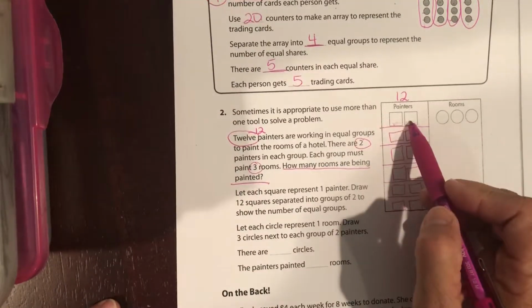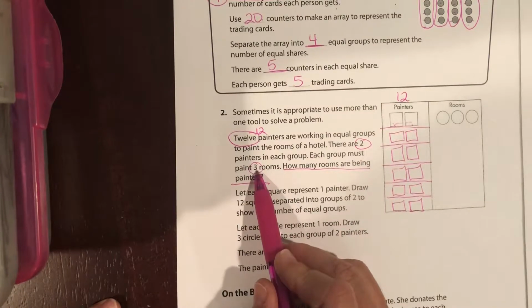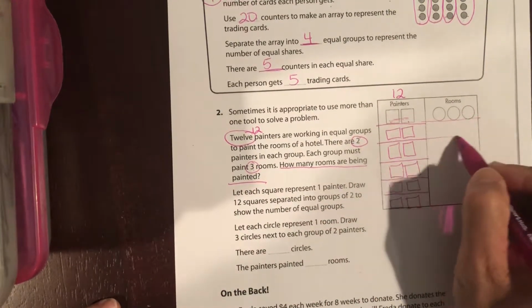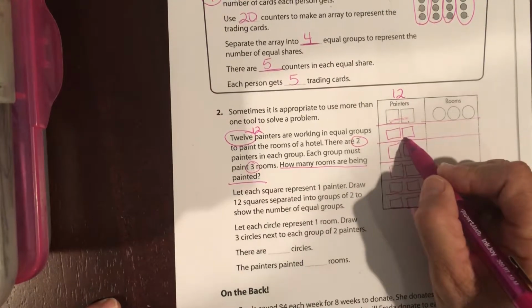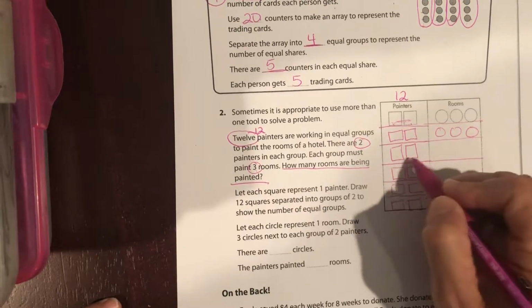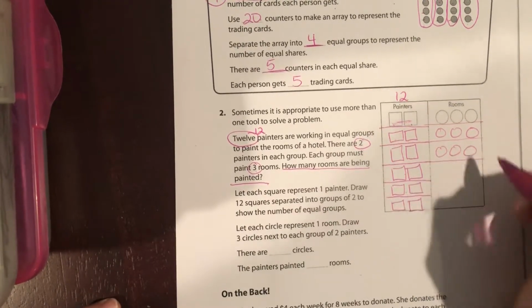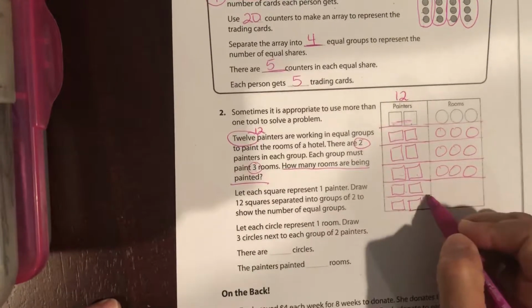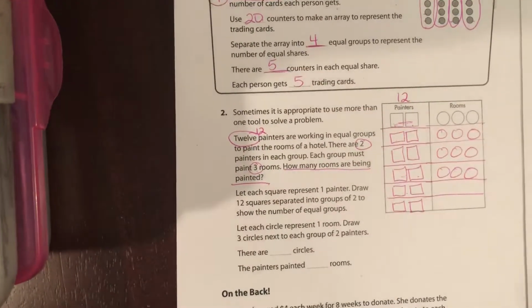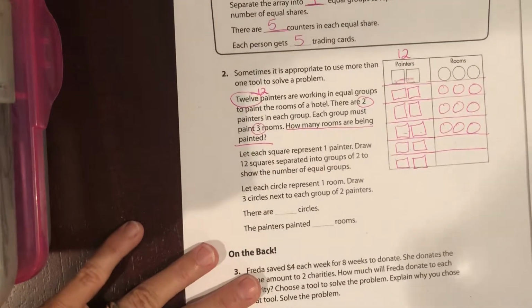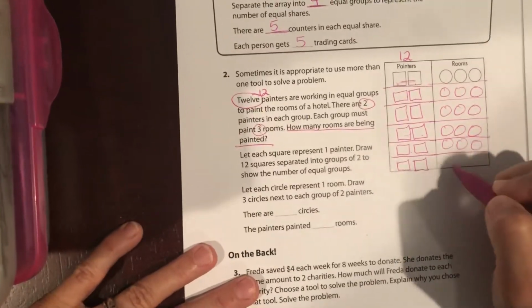Each group of painters is going to paint 3 rooms. So these 2 guys are going to paint those 3 rooms. How many rooms are these 2 guys going to paint? 3 rooms. How many rooms are these 2 guys going to paint? 3 rooms. Okay, finish that off. So we should have these guys going to paint 3 rooms.